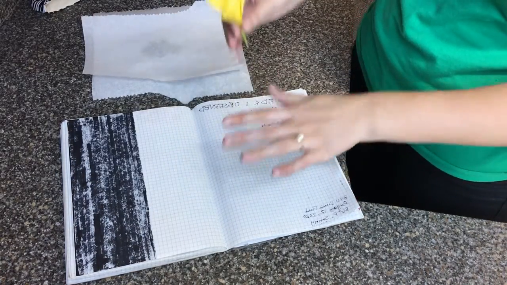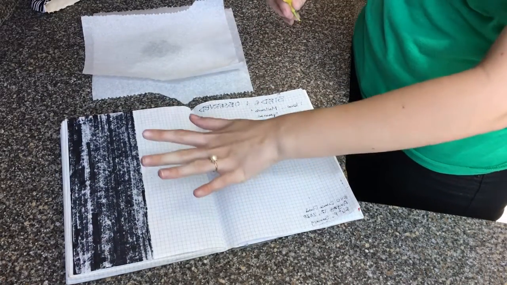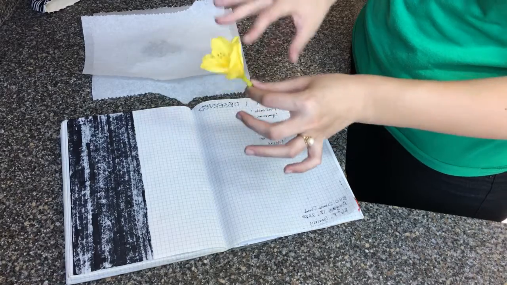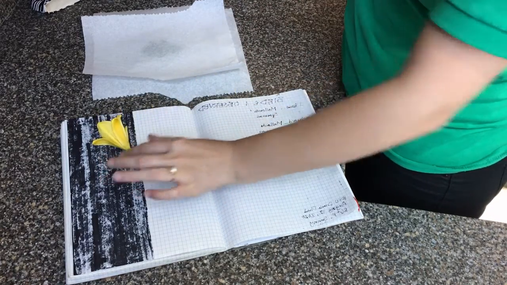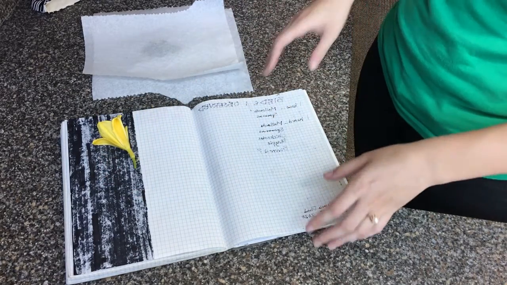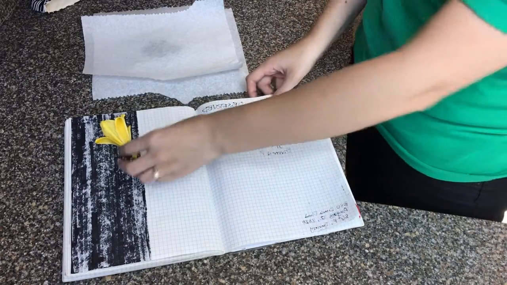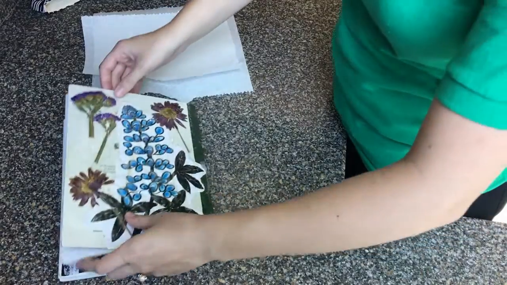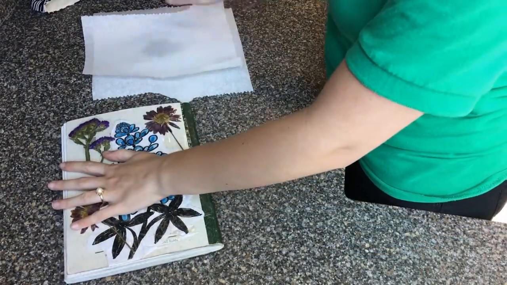Or you can put it on a page that you don't really care about. This is one that I used. I did some drawings and things on the other pages and it bled through. So these will sometimes leave stains on your paper. So you want to put it on one of those pages and not on your mom's nice scrapbook. So you'll arrange the flower how you think it will look once it's flat, and then you just carefully close the book on it, okay?